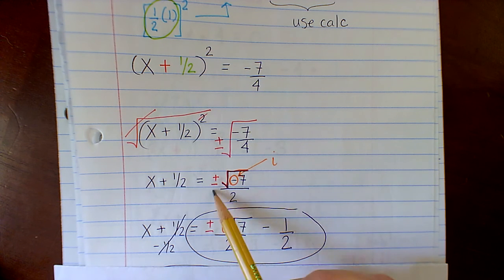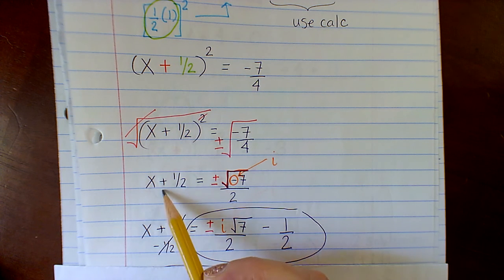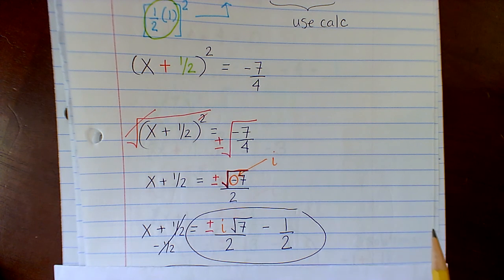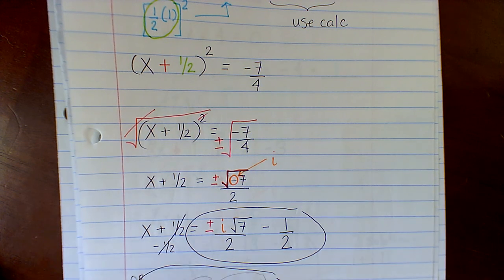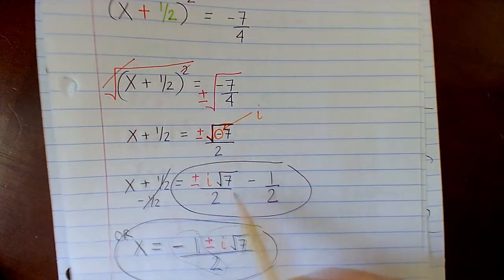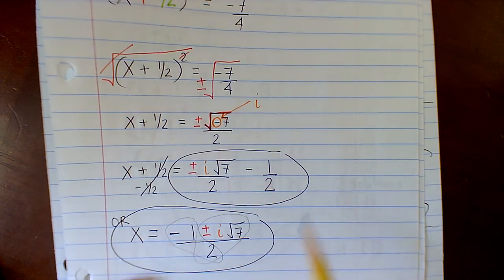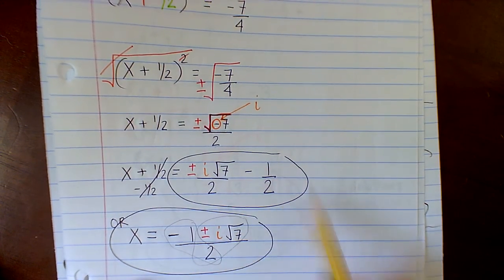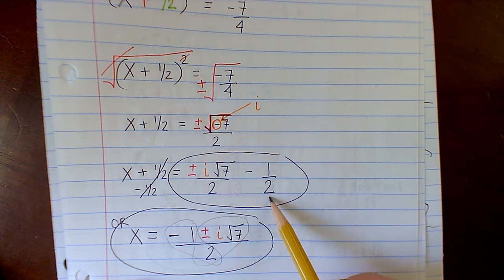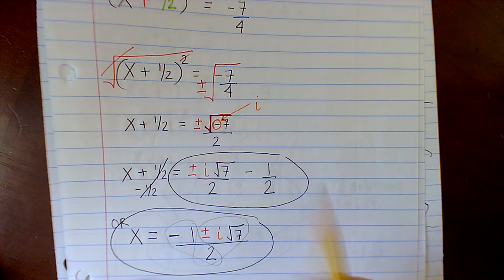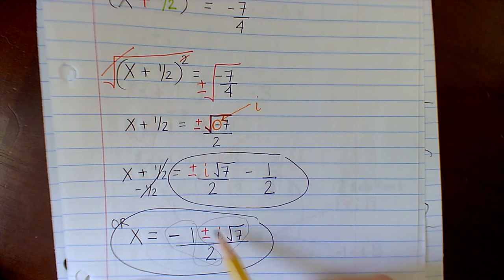So I get plus or minus i root 7 over 2, and then, oh, by the way, we got to subtract 1/2 from both sides. So I could write the answer like this. If you wanted to pull these together because they have a common denominator, you could. And you can write it as -1 plus or minus i root 7 all over 2.